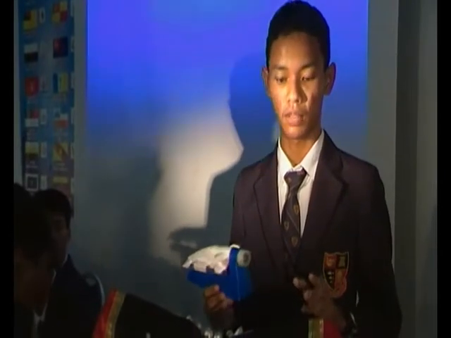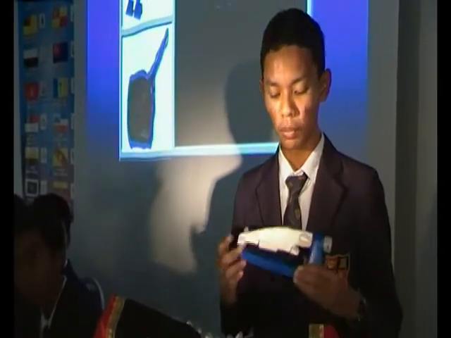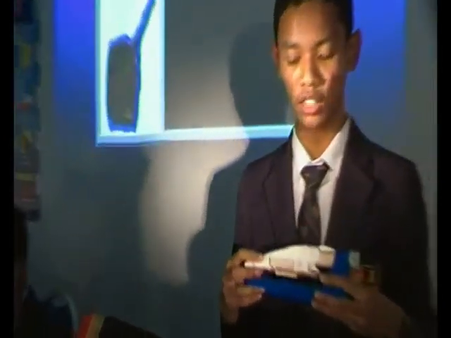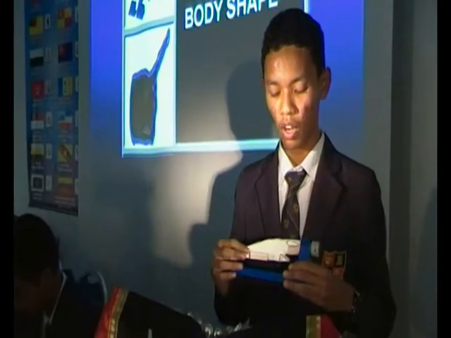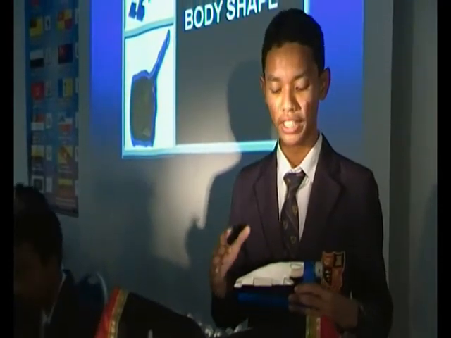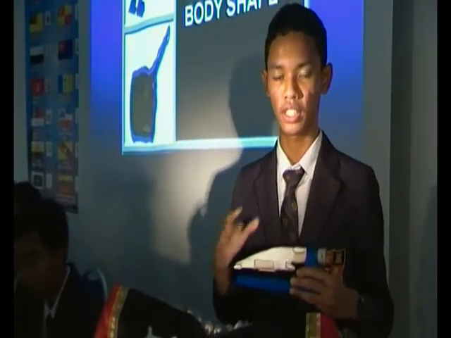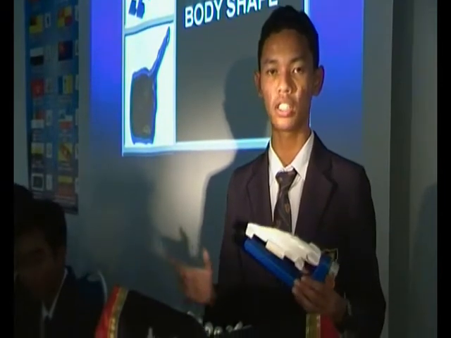The third concept is a stingray. For the body shape of our car, we decided to choose the stingray as our concept. As we can see, the body shape of the stingray is very flat, so it can make the air flow smoothly through it. And finally, for the other process, I will pass to my partner, the manufacturing engineer.